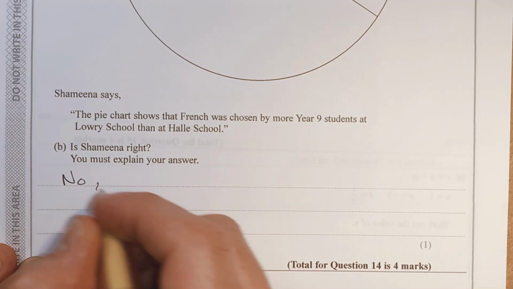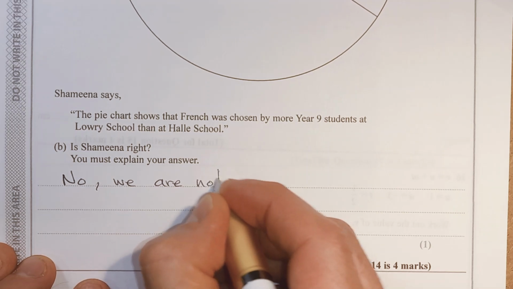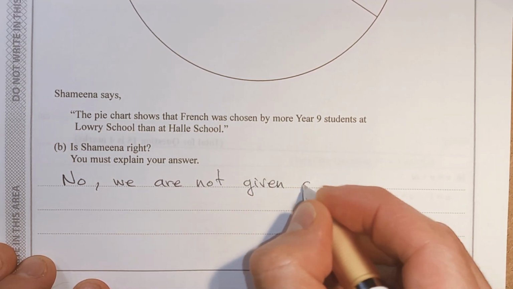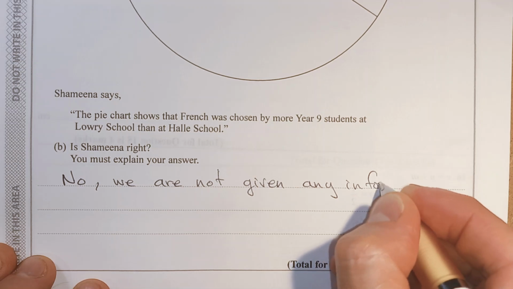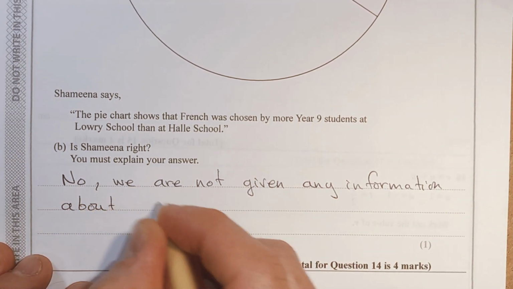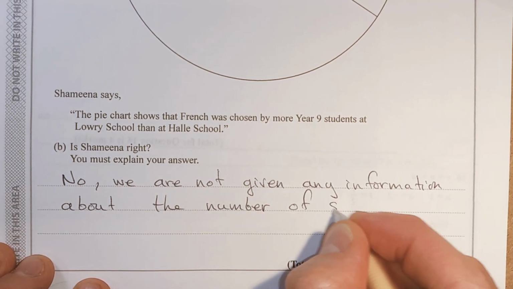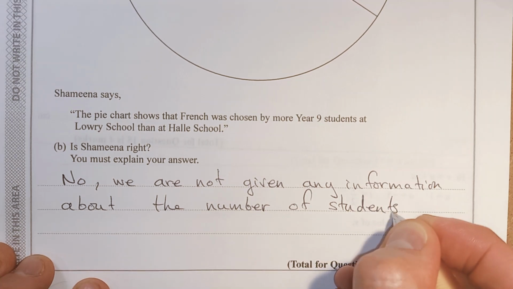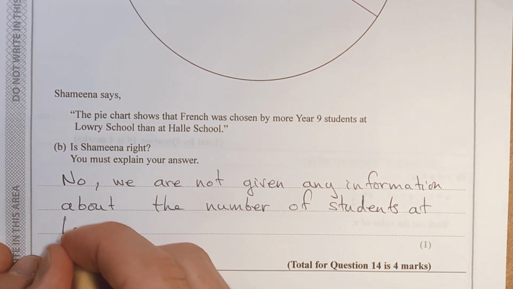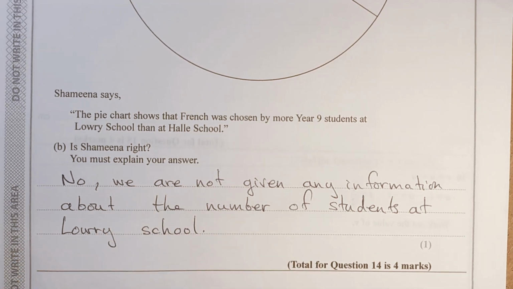So, no, we are not given any information about the, and this is the important bit, it's about the number of students at Lowry School. Yeah, we might only have 10 or 20 people at Lowry School, so it's not going to be the same as if there were hundreds or thousands.